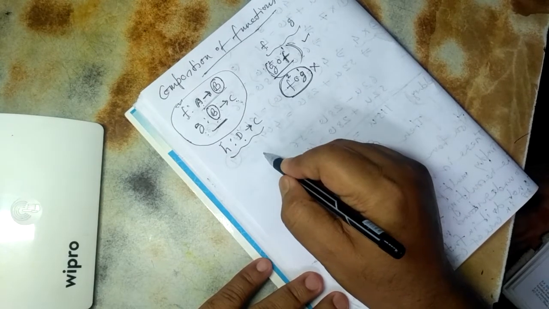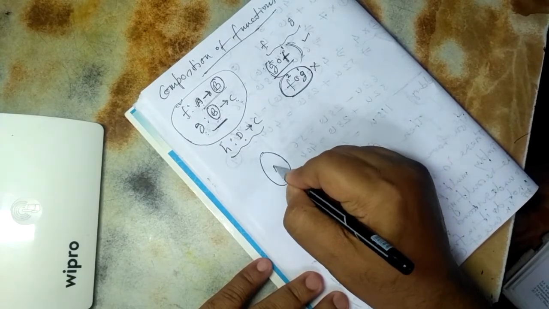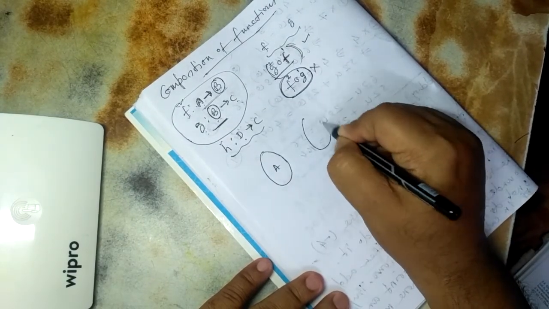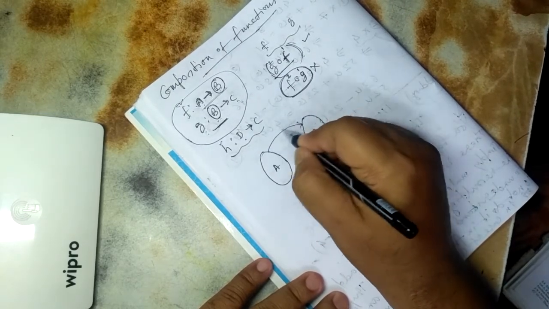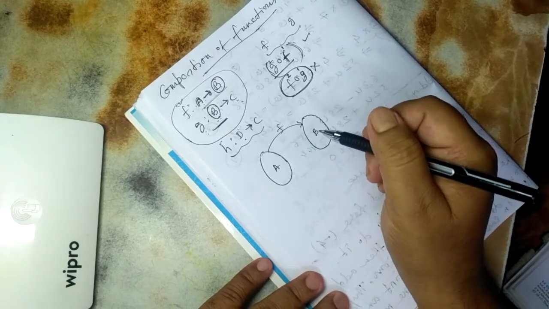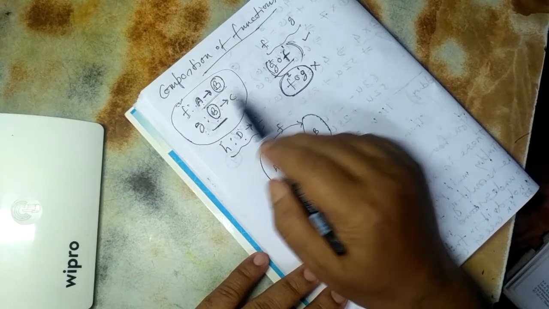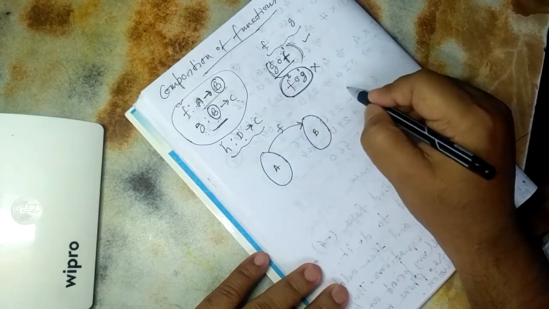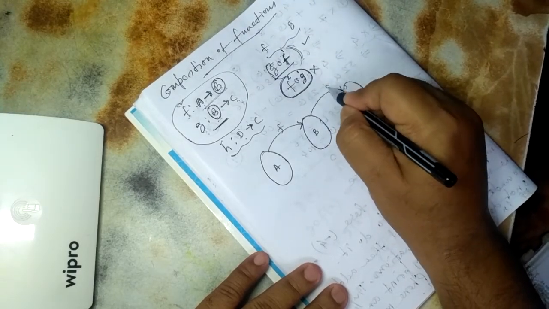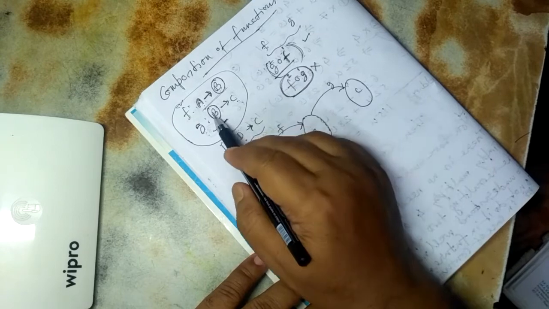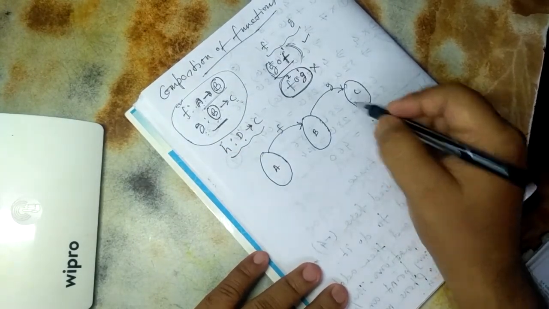Now let us take this one. This is the f function. So this is the domain of f function and this is the codomain of f function. So this is the f function from A to B, and B to C is the g function. This is the g function, which is taking input from B and throwing its output at the C set.